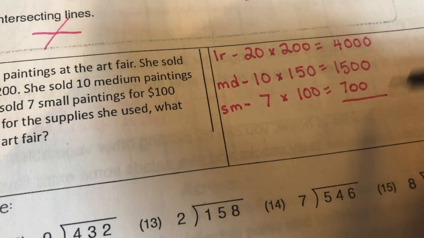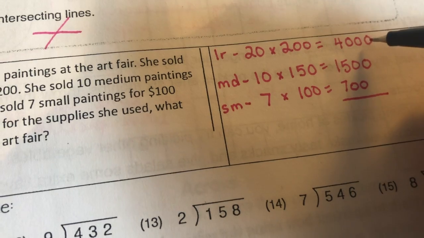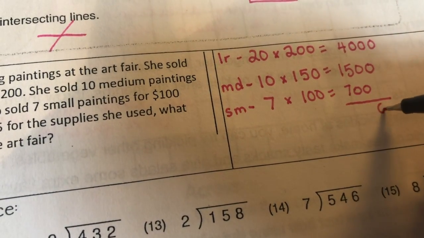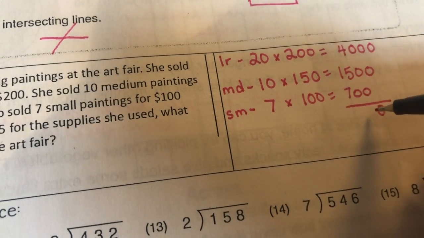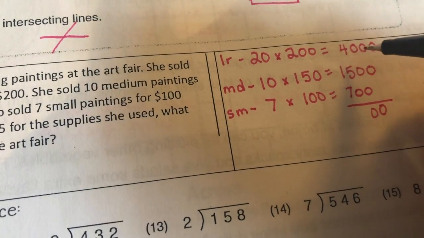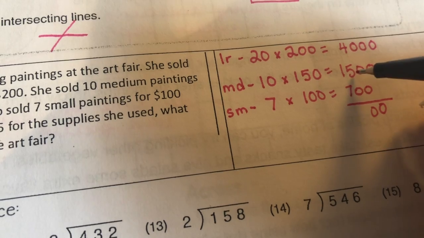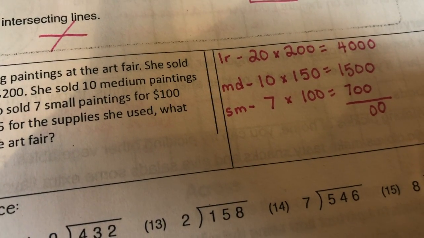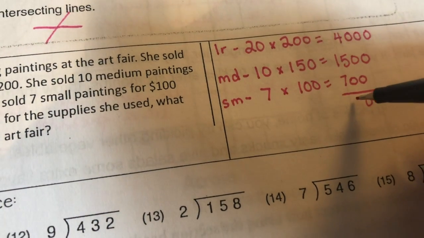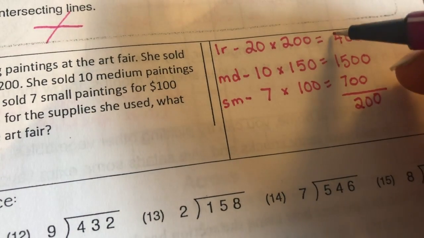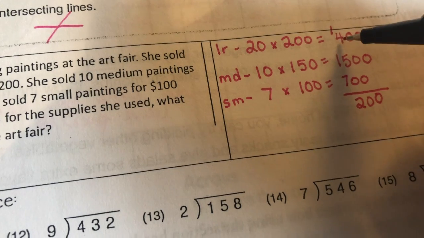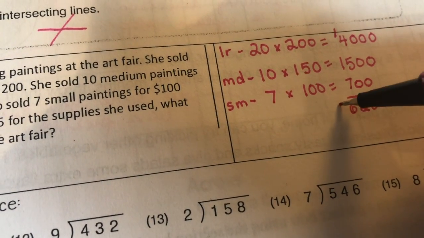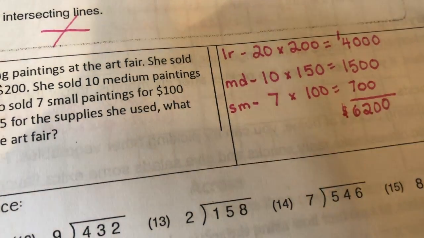We've figured it out. Now we're going to add it. I should have made my numbers line up a little better, but we add our ones, 0. We add our tens, 0. We add our hundreds. 500 plus 700, 5 plus 7 is 12. So I put the 2 here, and I put my 1,000 up here. Now I count 4,000, 5,000, 6,000. She made $6,200 at the art show.